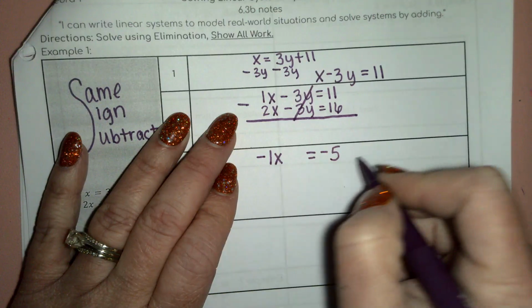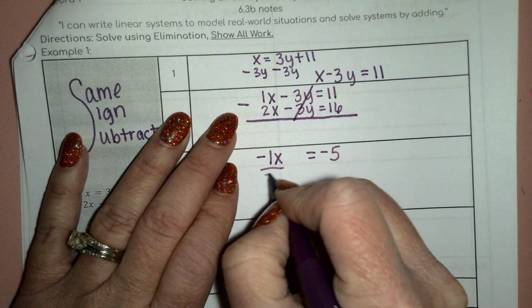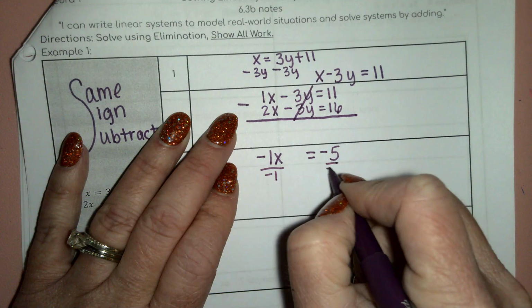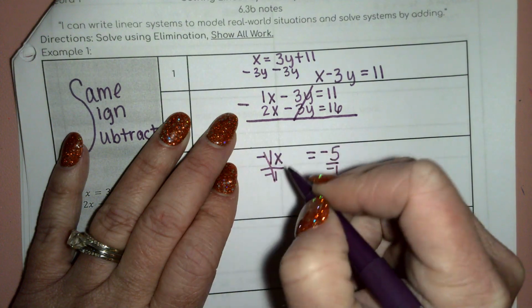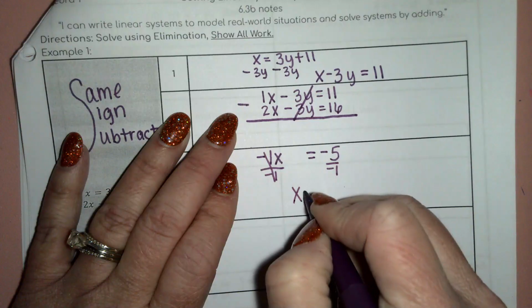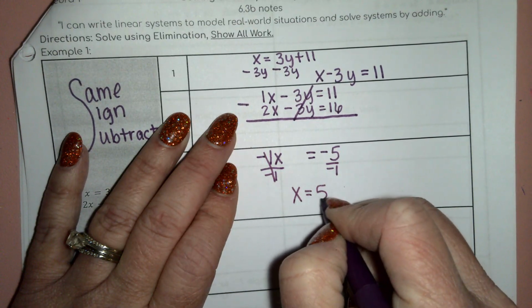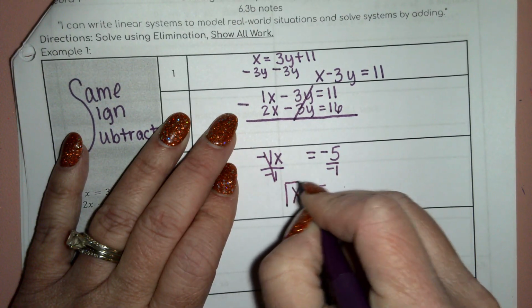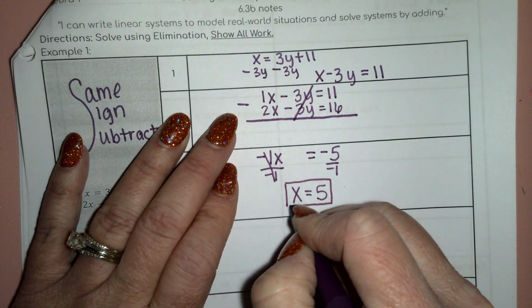Now we're going to solve this equation. So we're going to divide both sides by negative 1. So my negative 1's cancel, and x is equal to 5. That's my first important piece of information that we have.